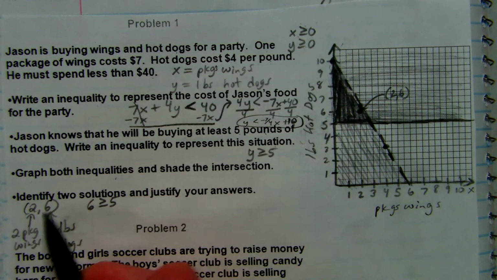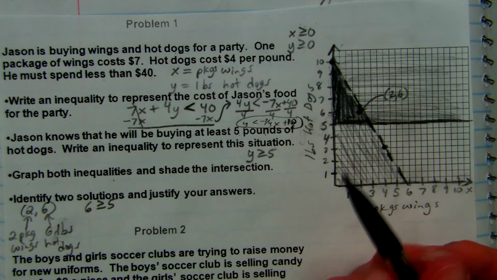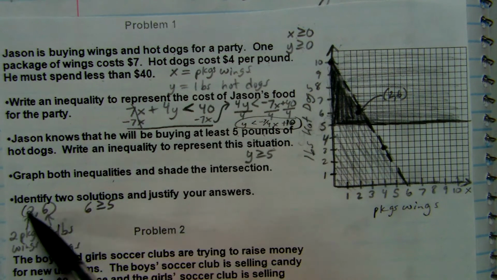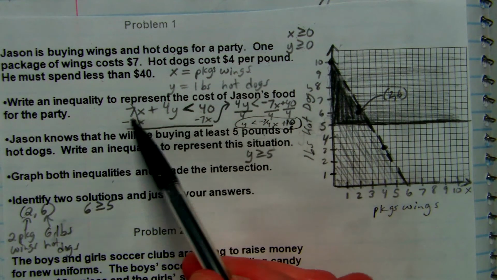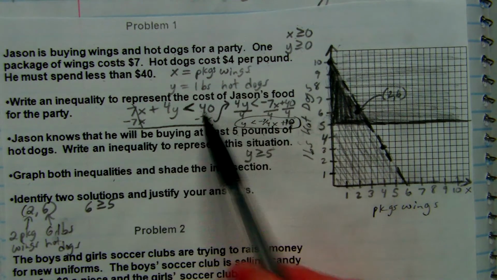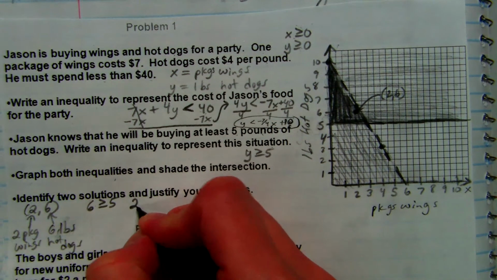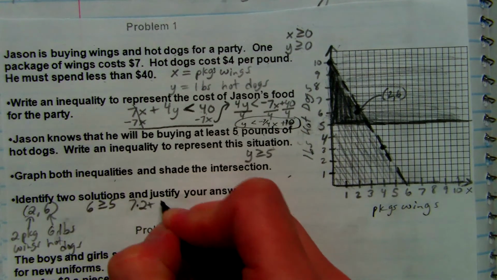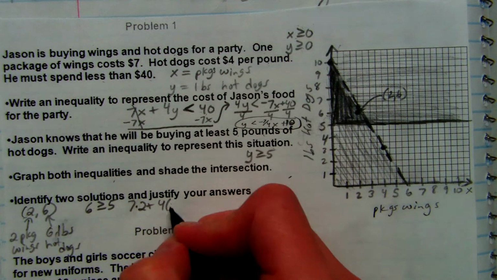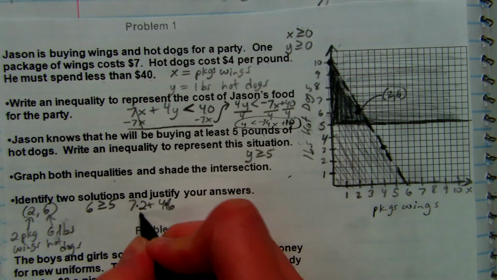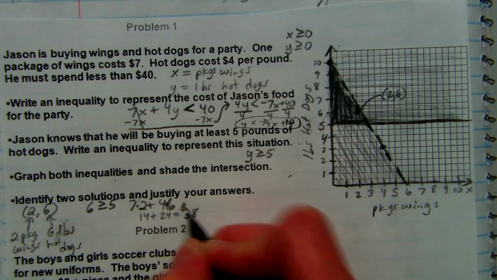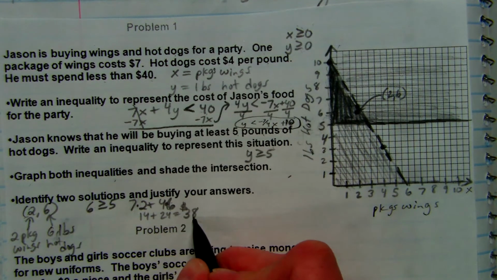I'm definitely buying more hot dogs than Jason said he needed. And then we need to put this into the inequality for the price and make sure he's under $40. So if I take 7 times 2 and 4 times 6, I get 14 plus 24, and it comes out to $38, which is just under his $40.